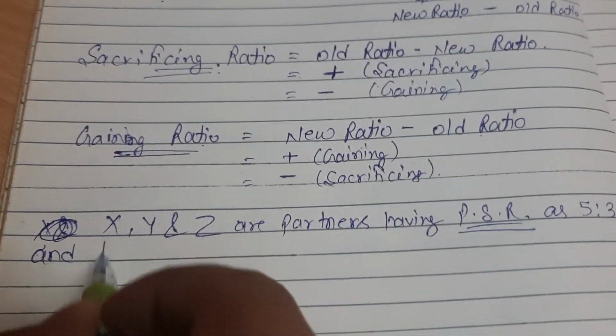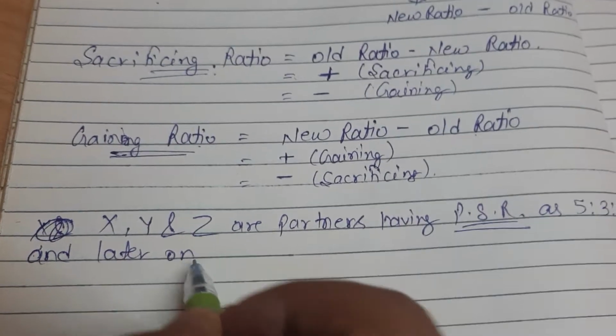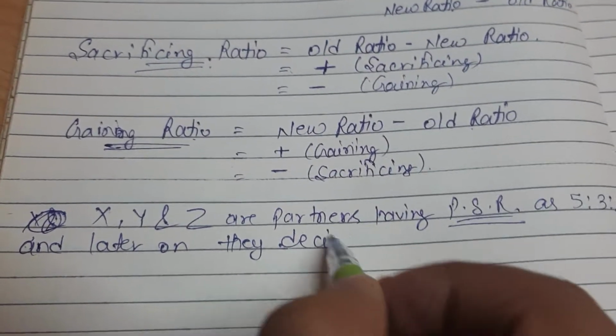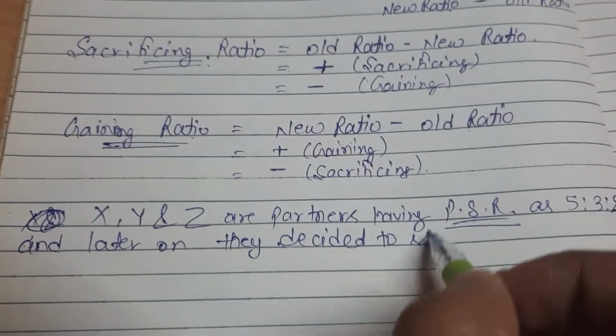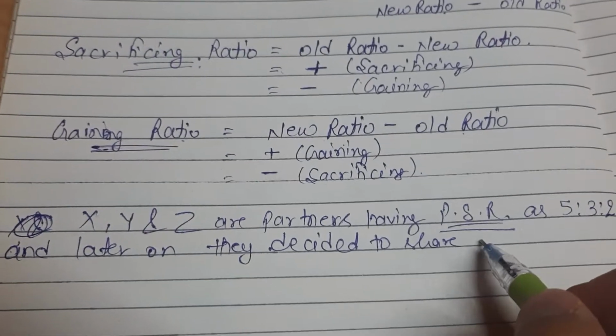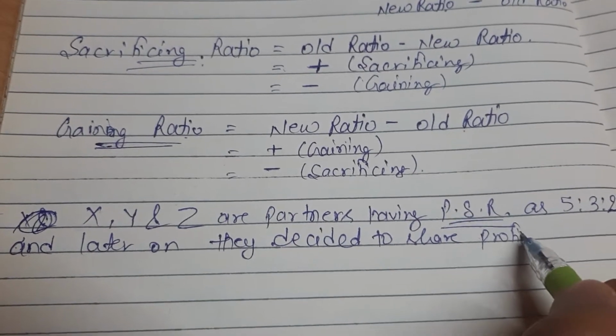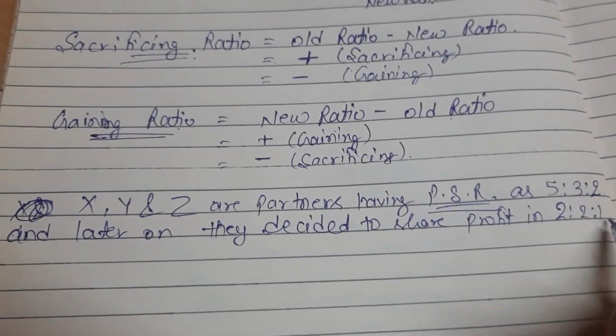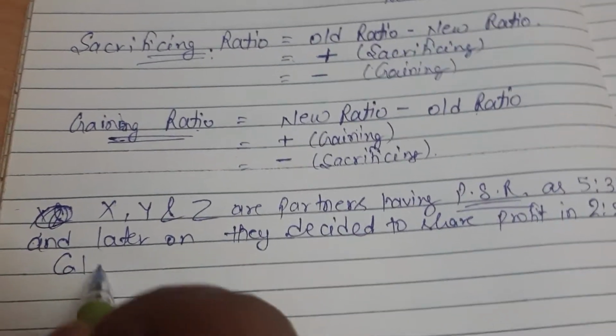And later on they decided to share profit in 2:1.